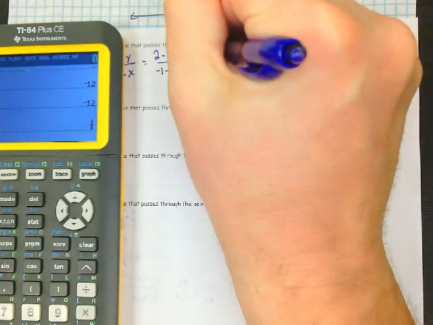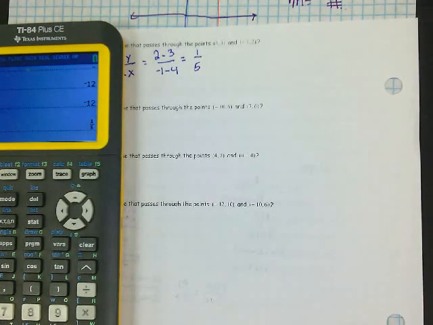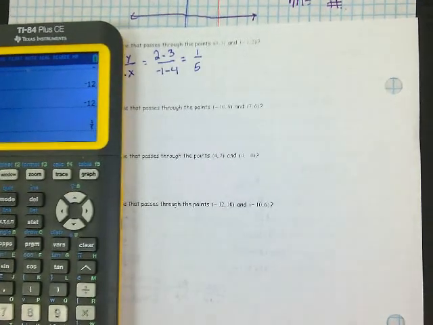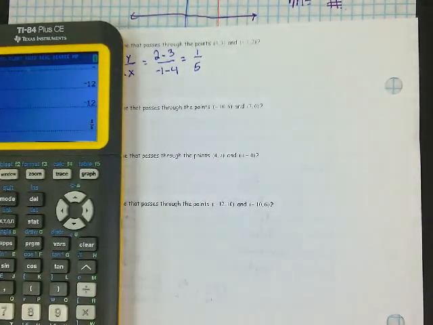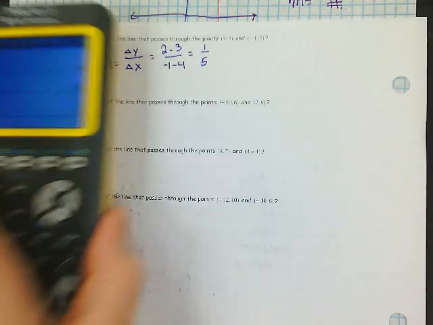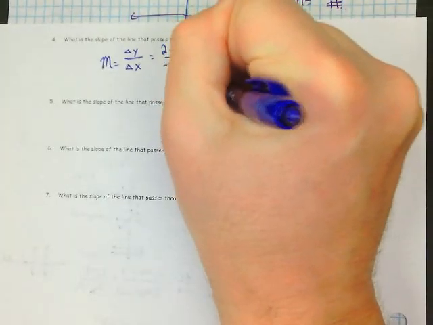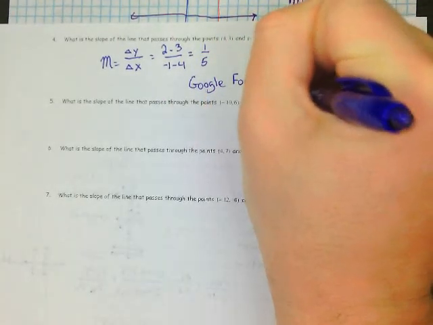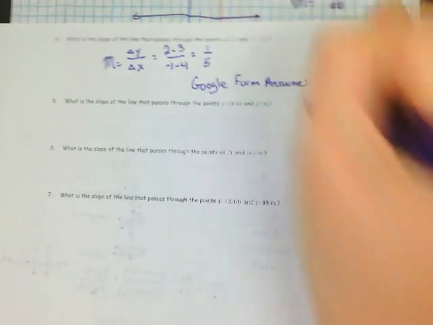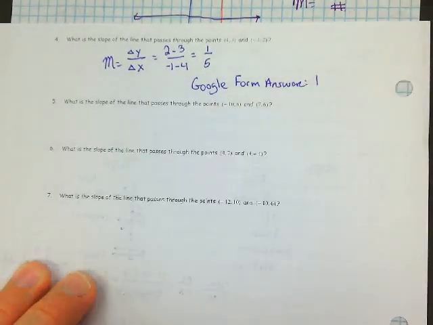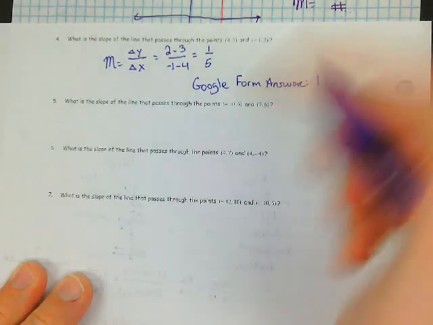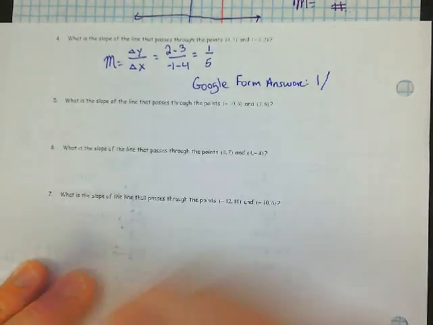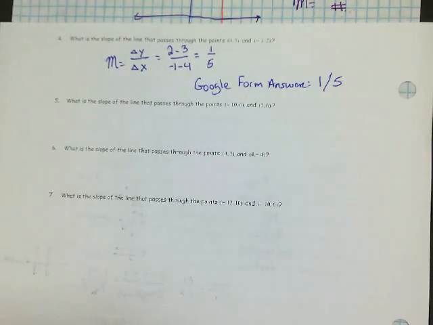Now let me tell you what I want you to do on your Google form today. You can't really do fractions on top of one another like that on your Google form, can you? So, on your Google form answer, you're going to put the 1, then you're going to hit the slash, 5.